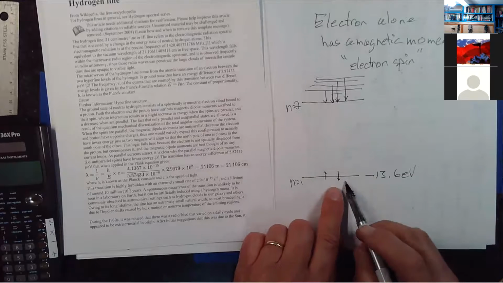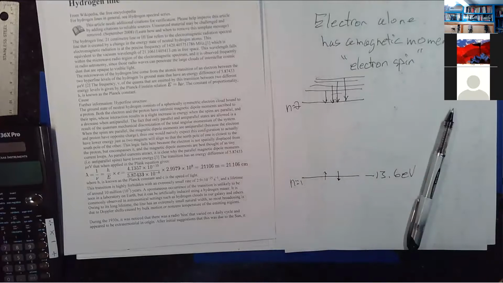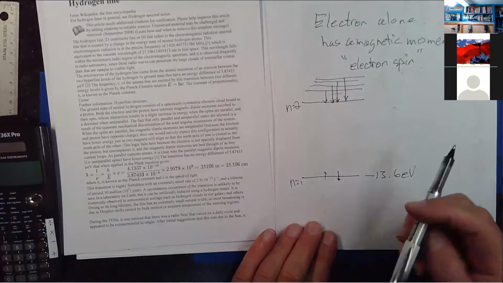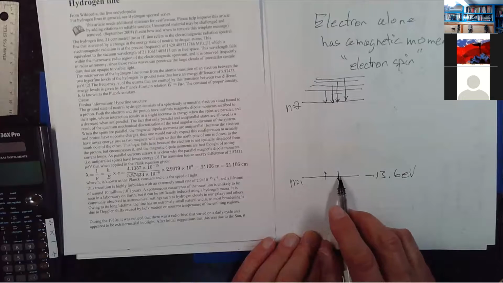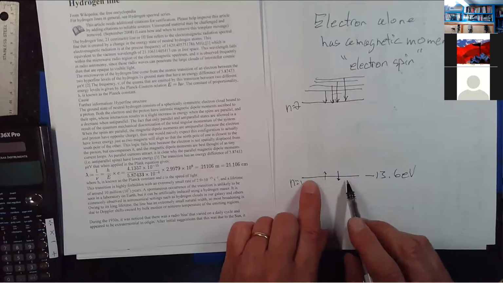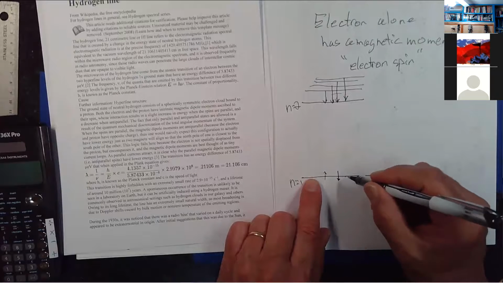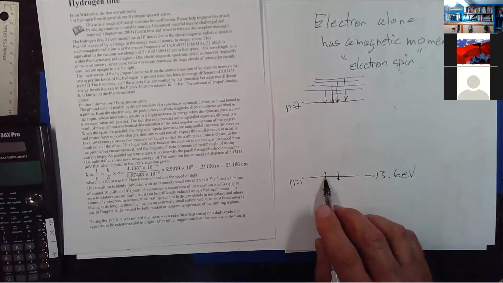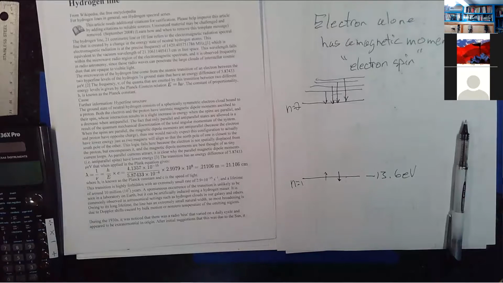The lowest energy state is when it happens to be aligned with it, from that minus mu dot B thing. Now, this transition is called the hyperfine transition, and it splits this energy level into two parts. And the transition from one orientation to the other orientation is extremely unlikely.